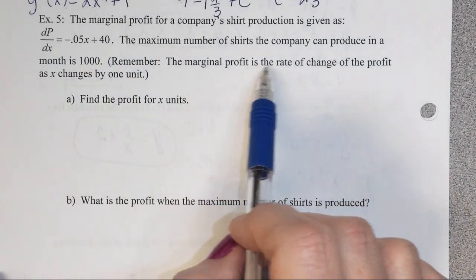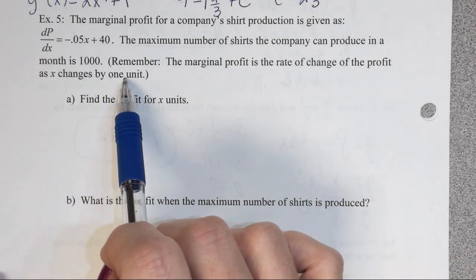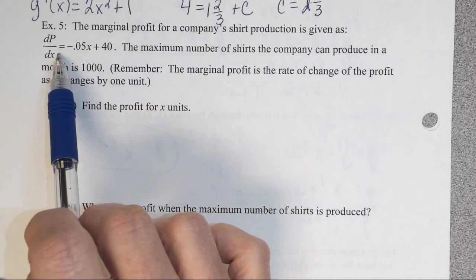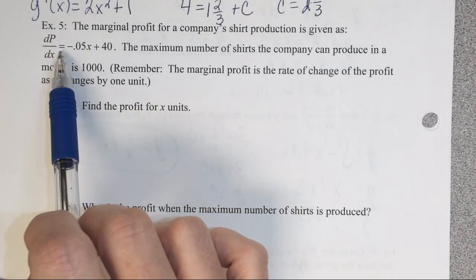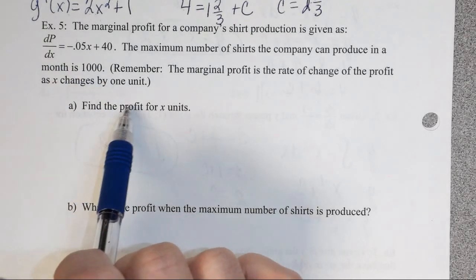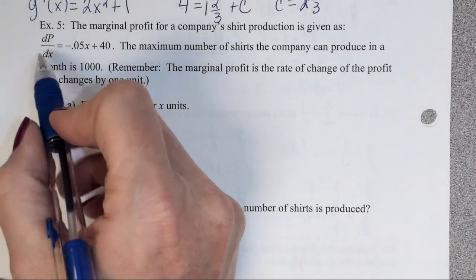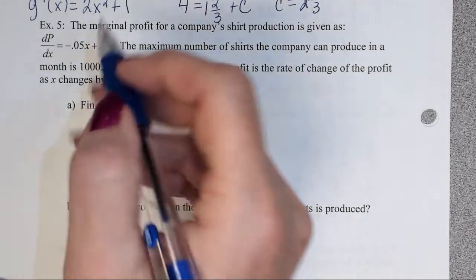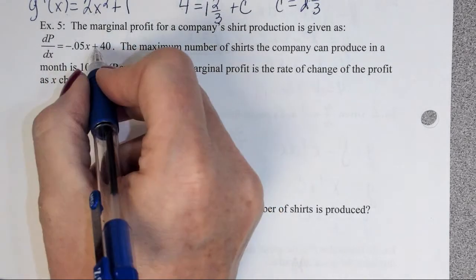The marginal profit is the rate of change of the profit as x changes by 1 unit. So this is the derivative of our profit function. This is the rate of change of our profit function. So if this is the rate of change of our profit function, how am I going to find the profit? If that's the derivative of it, what do we do? Find the integral, right? So P is going to be the integral of this derivative.